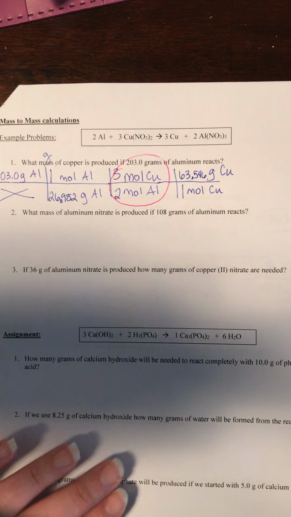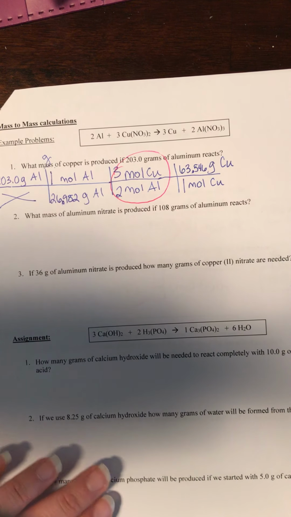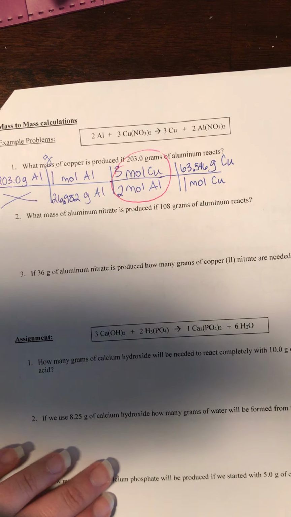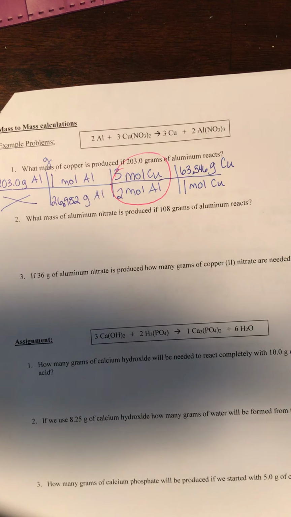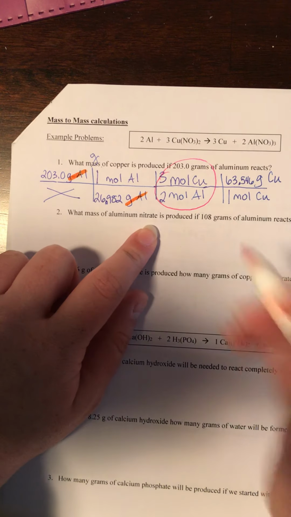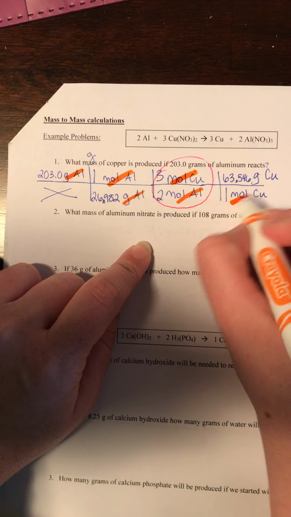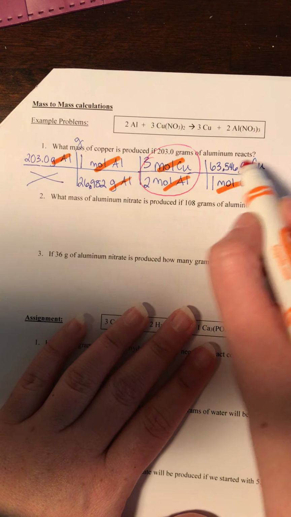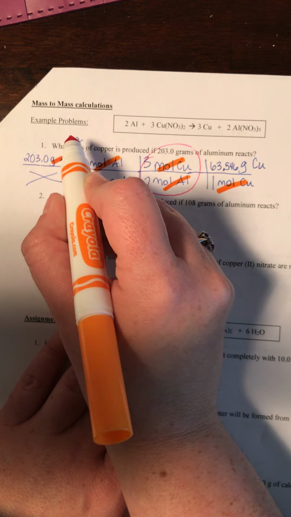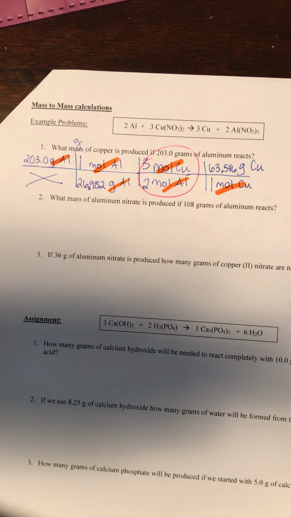Trying to make those decimals bigger so you can see them. All right, so now let's talk about things that cancel. I'm going to grab a different color so you can see. I'm going to grab a marker. All right, so grams of Al cancel because one's on top and one's on bottom and they match. Moles of Al cancel and moles of Cu cancel. So I'm left with grams of copper and I'm looking for mass or grams of copper. So that part is correct.